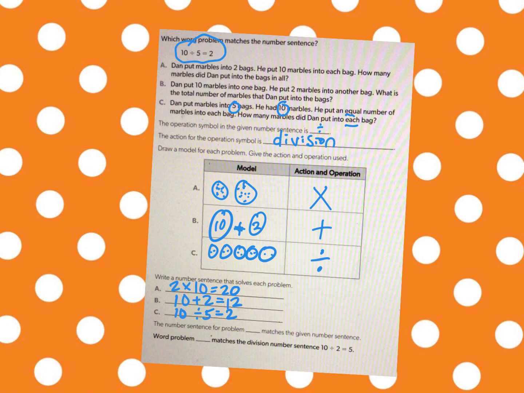Okay, and then I took time and I went through every story problem, circling those important numbers, underlining those key words like total, in all, each, or equal, okay? And then I drew my model, I figured out the action and operation, and then I wrote my number sentences down here, okay? Now the number sentence for problem C matches the given number sentence. So word problem C matches the division number sentence, 10 divided by 5 equals 2.